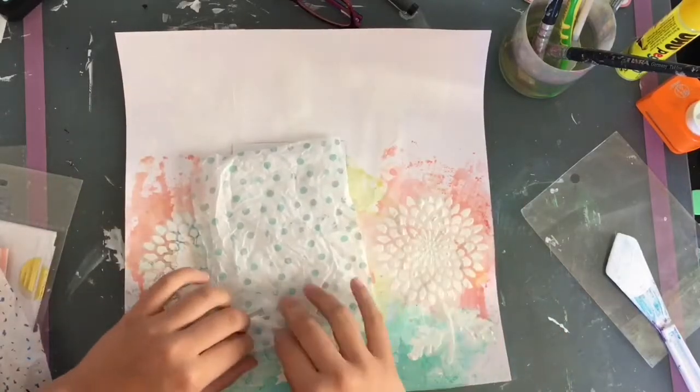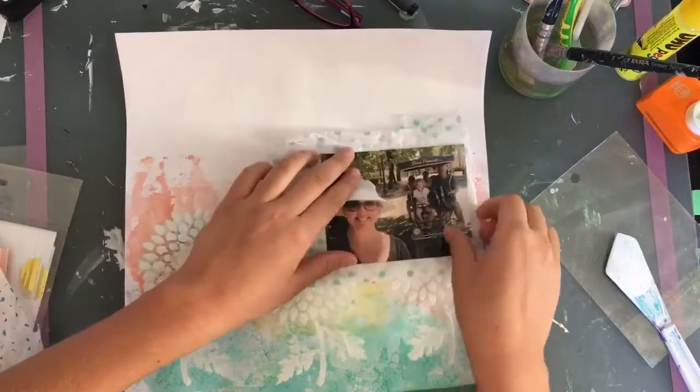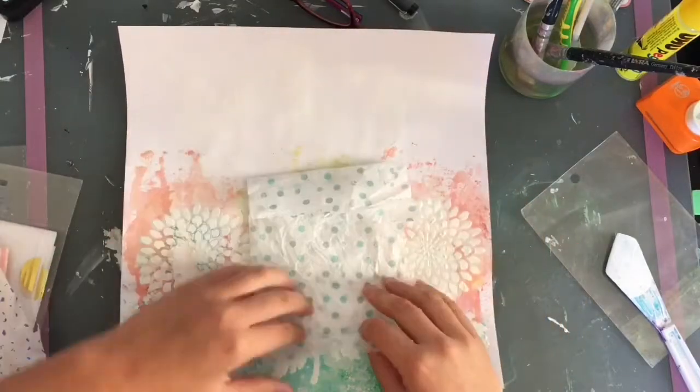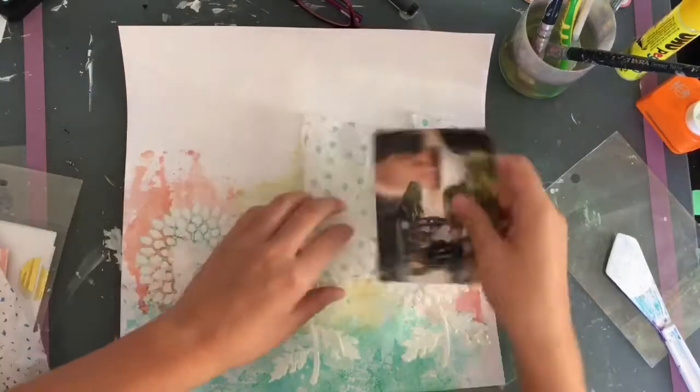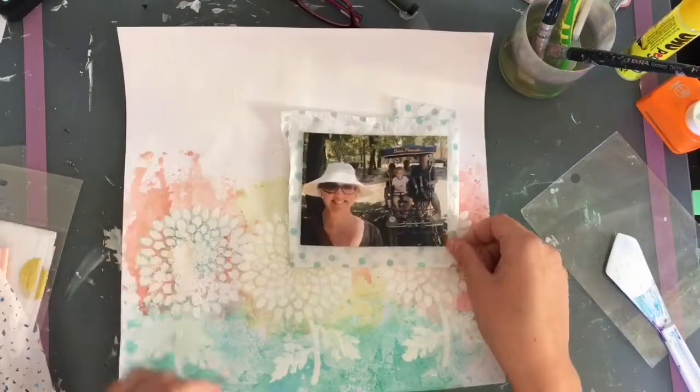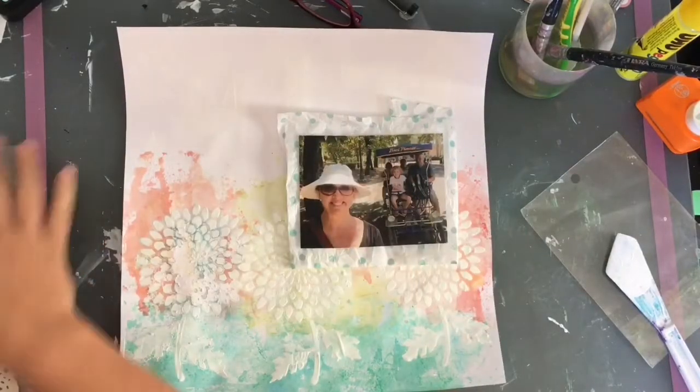Okay, so then I pulled out this picture. So I really like how that mixed media work looks at the time being, and I pulled out this picture from my Rome album of us at the Borghese Gallery Park.